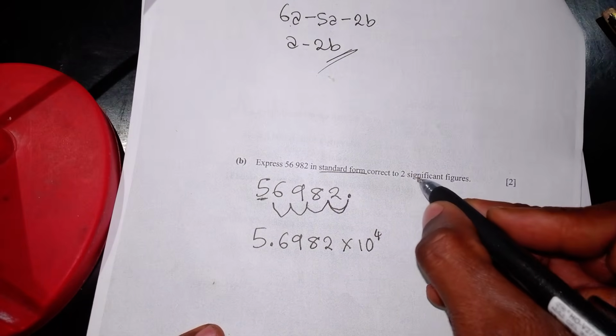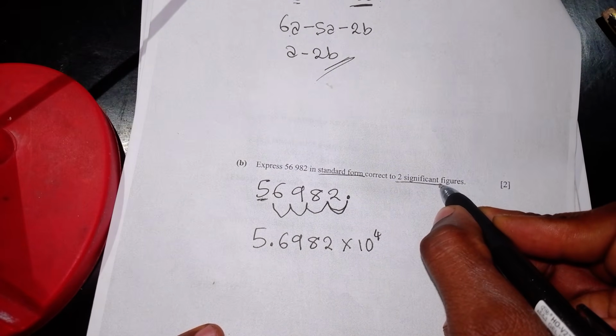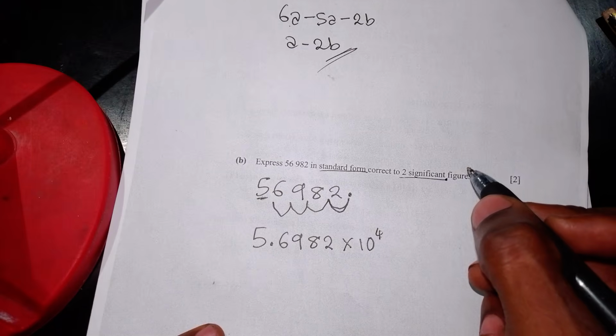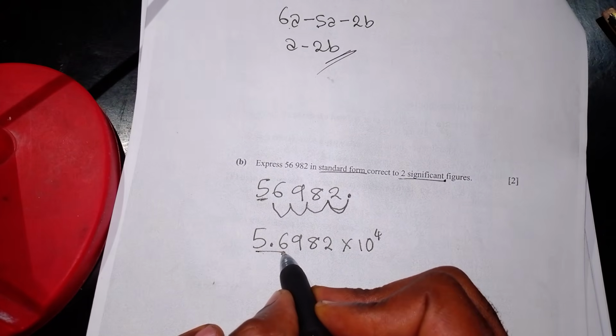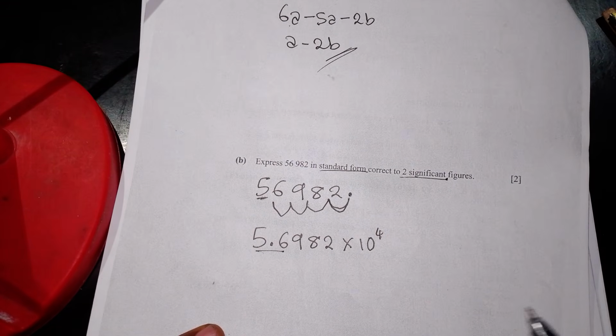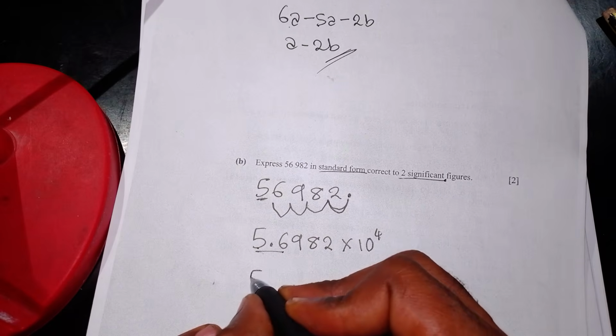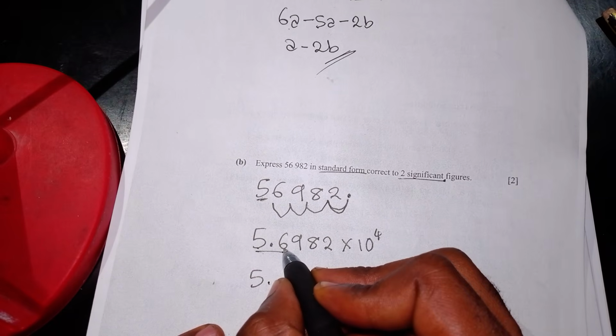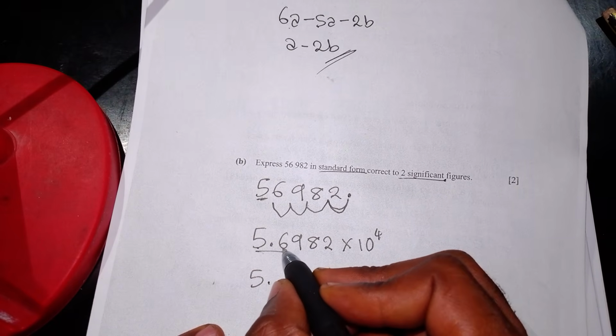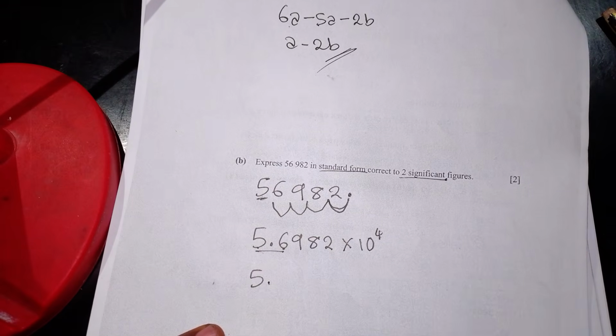But then the second part is saying correct to 2 significant figures. So I have to make sure that I only have 2 digits here. How do I do that? I'll write this one, and then before I write the last digit, I'll check the digit which comes before this digit.